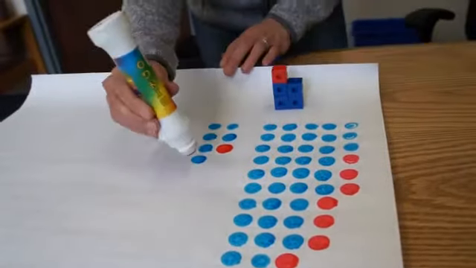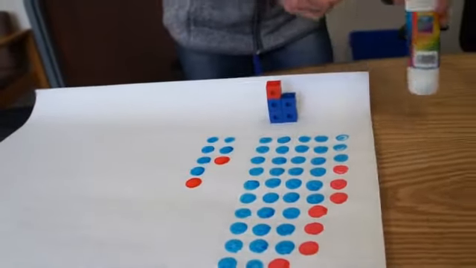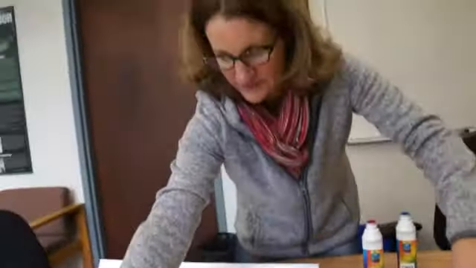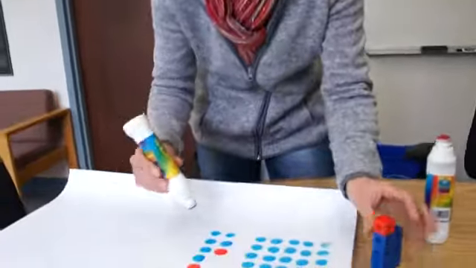So this one, the first fellow has 2 blues and 1 red, and the next one has 4 blues and 1 red. It's already looking really different from what we did before. And this one is 6 blues and 1 red.